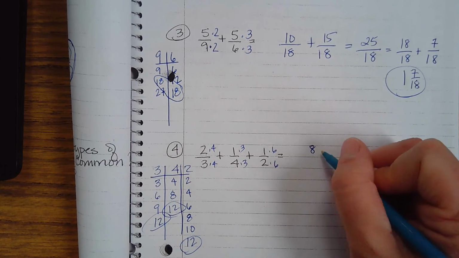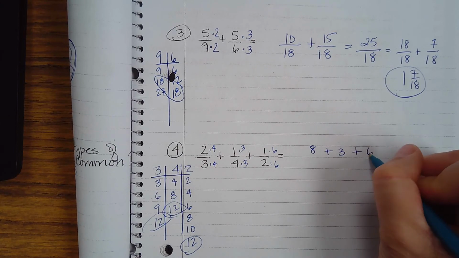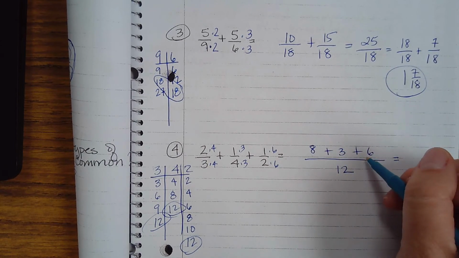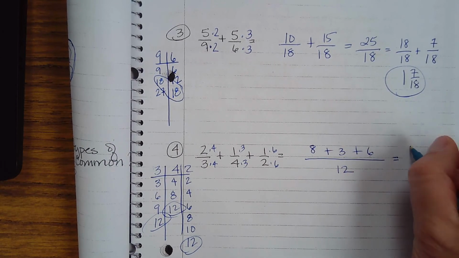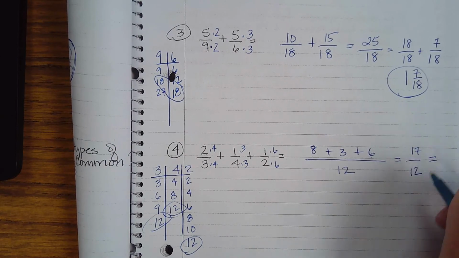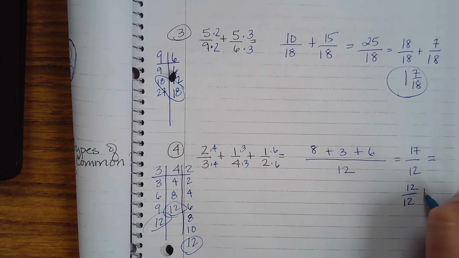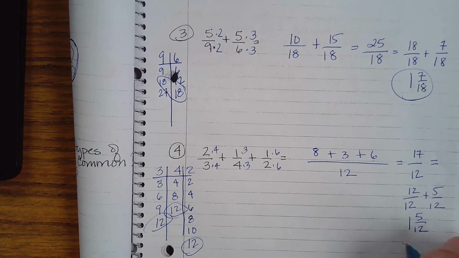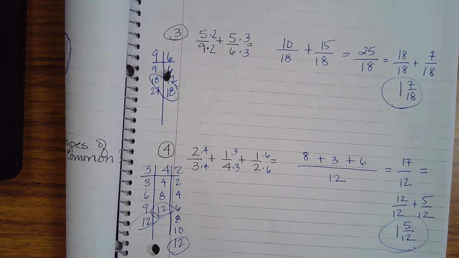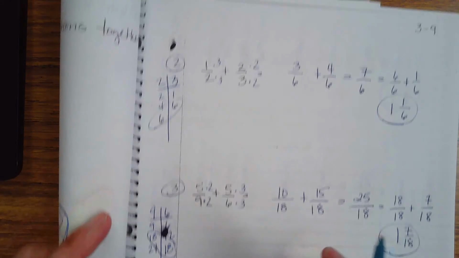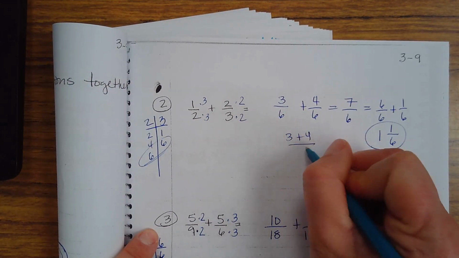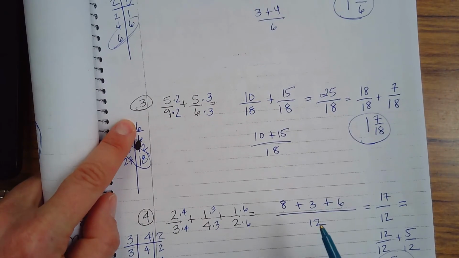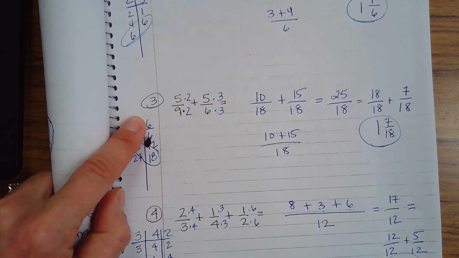This becomes 8 plus 3 plus 6, and it's all over 12. So 8 and 6 is 14, 15, 16, 17, 17 twelfths, which I know I can pull 12 out of, and that's going to leave me 5 twelfths. So my answer is 1 and 5 twelfths. So this is our big idea for today. And all of these, I could have put 3 plus 4 over 6. I could have put 10 plus 15 over 18. That would have been okay too, because they share the same denominator.